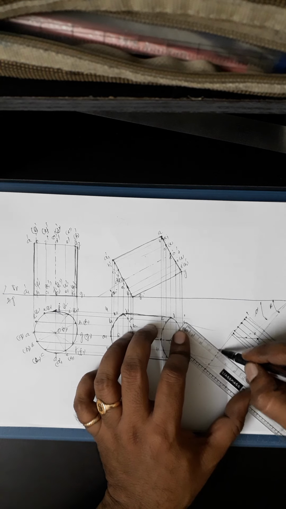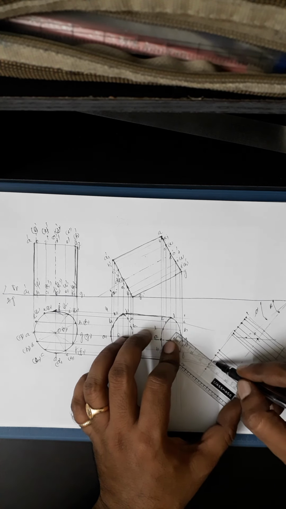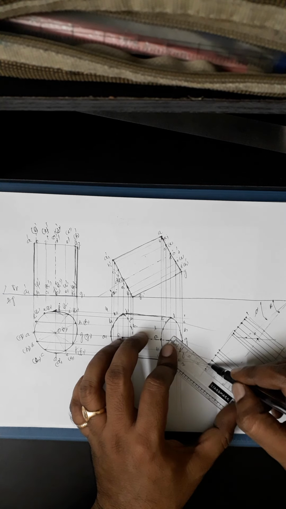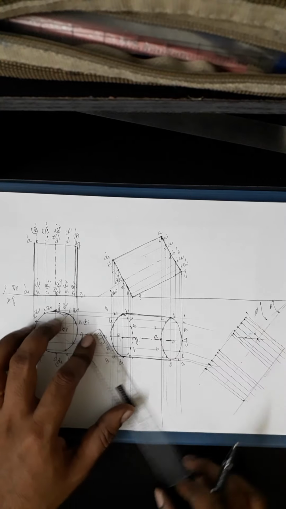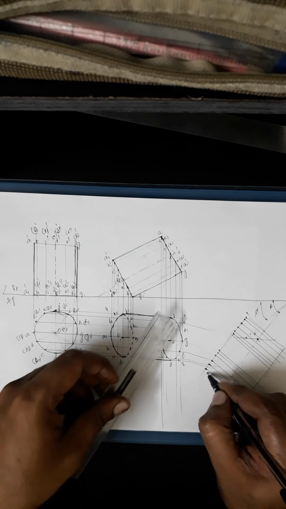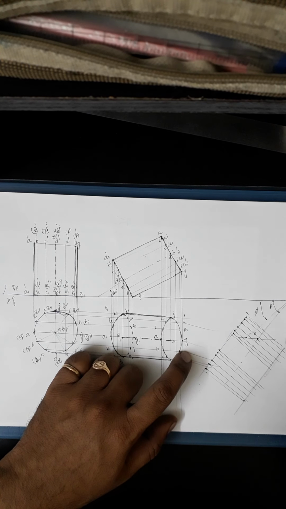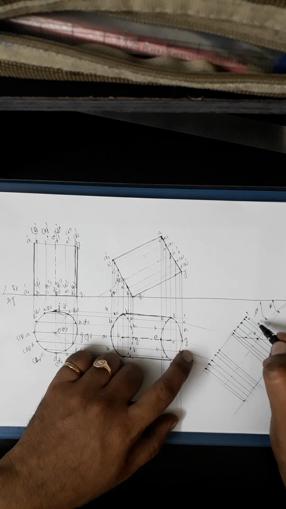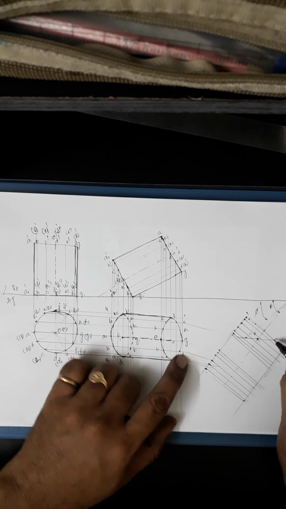All those lengths you have to redraw. Let it be a grid with very thin lines, because it should not be visible. This is not important, only to get the points. So I'm doing that. From here, take this length, transfer here, and from 1 to E, then H, then G, then this point.